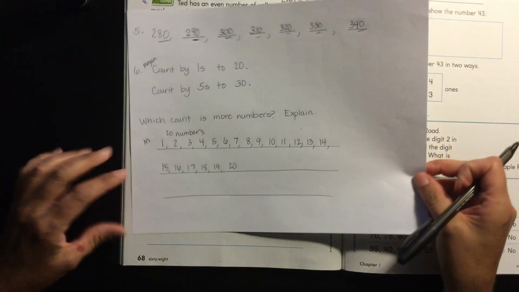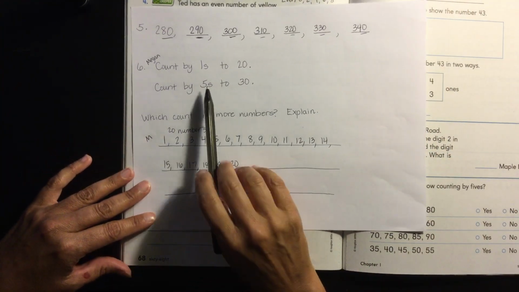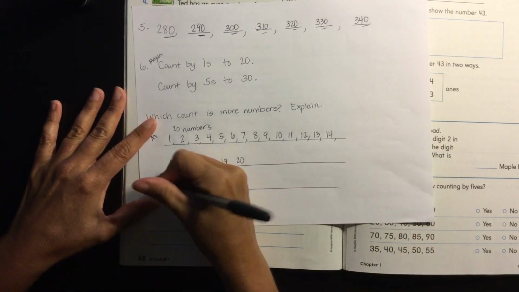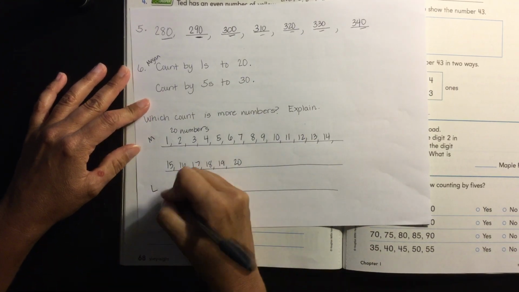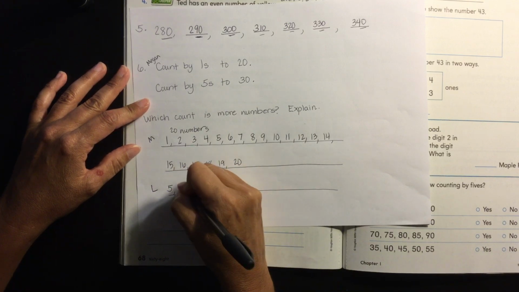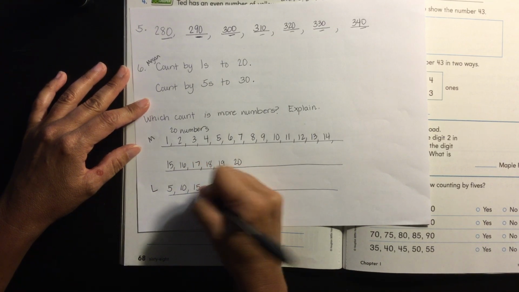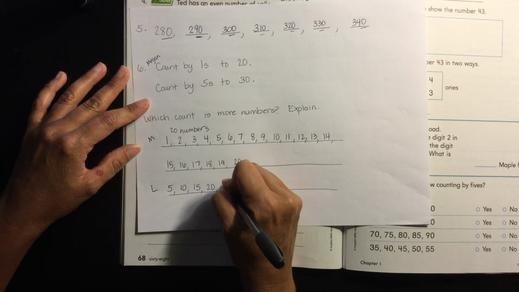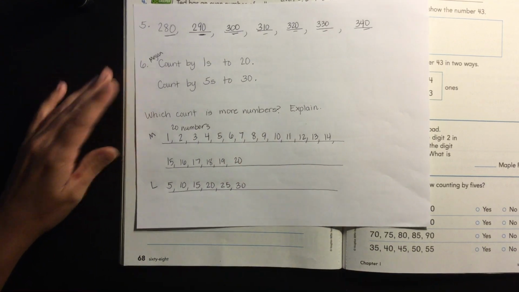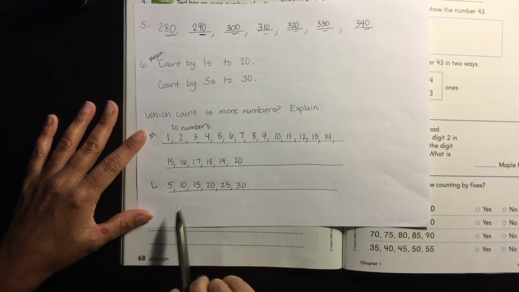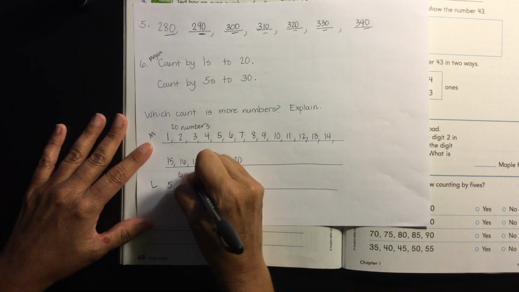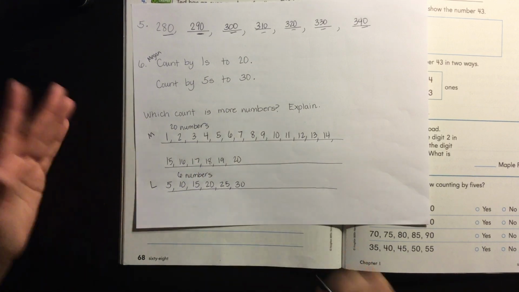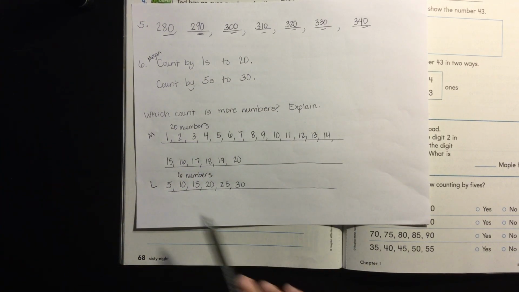And we know that Lee, in your book, is going to count by fives to 20, but in my question, we're going to count by fives to 30. So I'm going to put an L, and he's going to count by fives up to 30. We'll start with 5, 10, 15, 20, 25, 30. How many numbers did Lee say? 1, 2, 3, 4, 5, 6. He said 6 numbers. So who said more numbers when they counted?